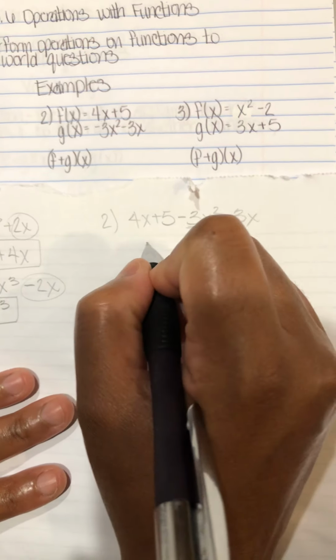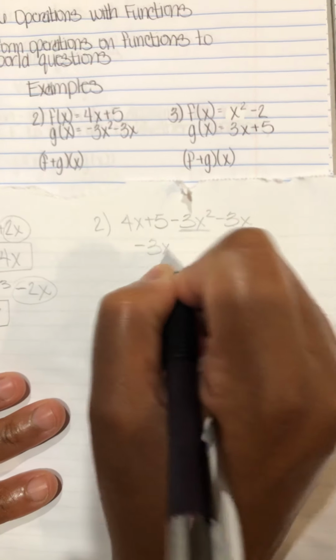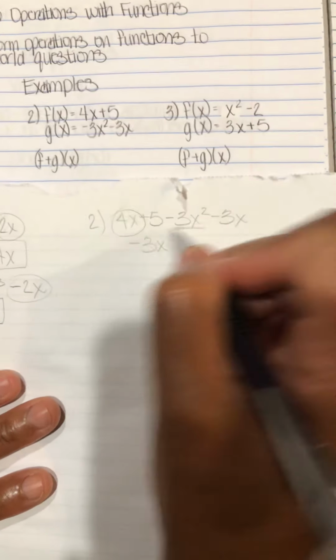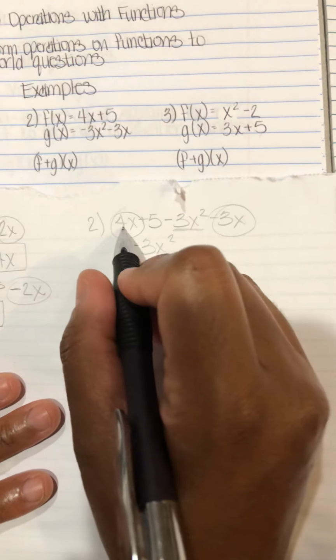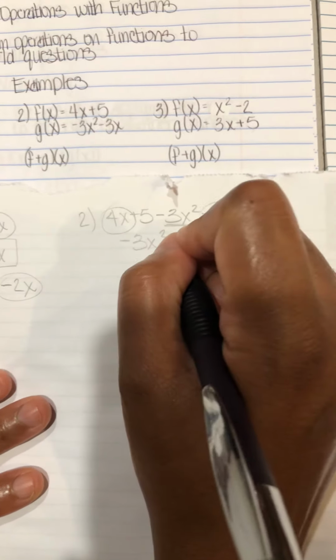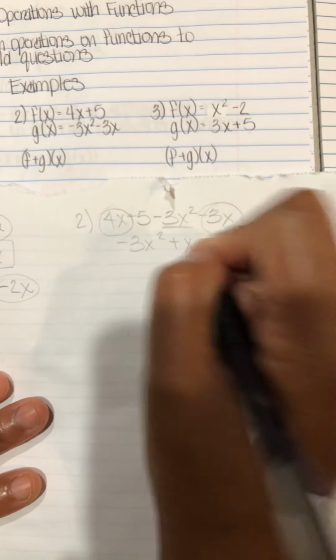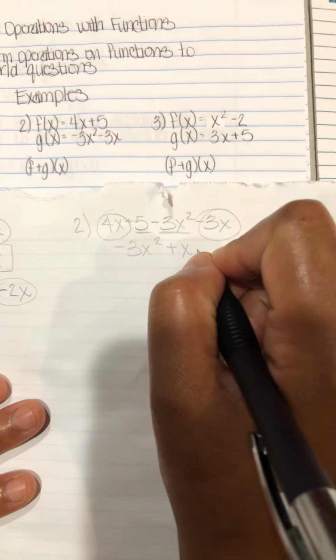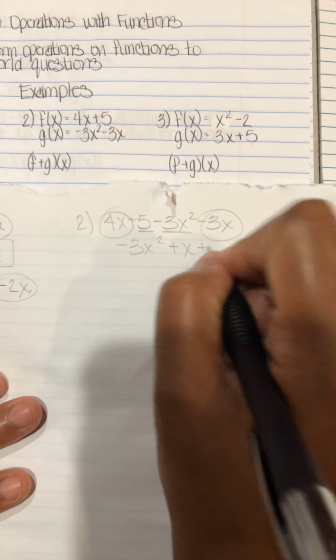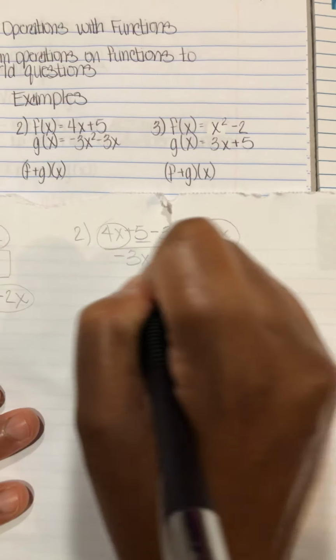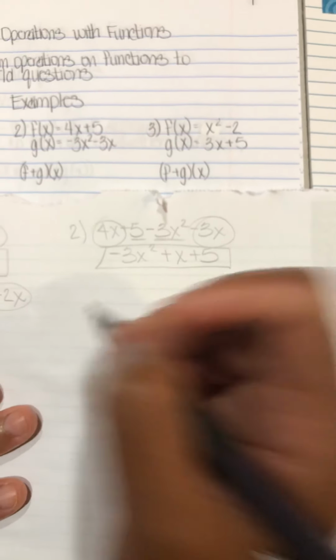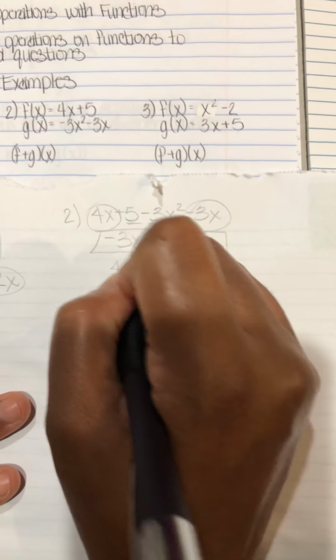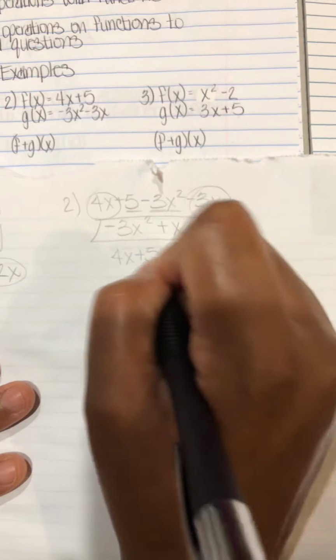This doesn't have a like term, so I'm just going to write it. I have 4x minus 3x. 4 minus 3 gives me 1, so I'm going to put plus x. And then this one, again, it doesn't have a like term, so I'm just going to write it. And that's my answer.